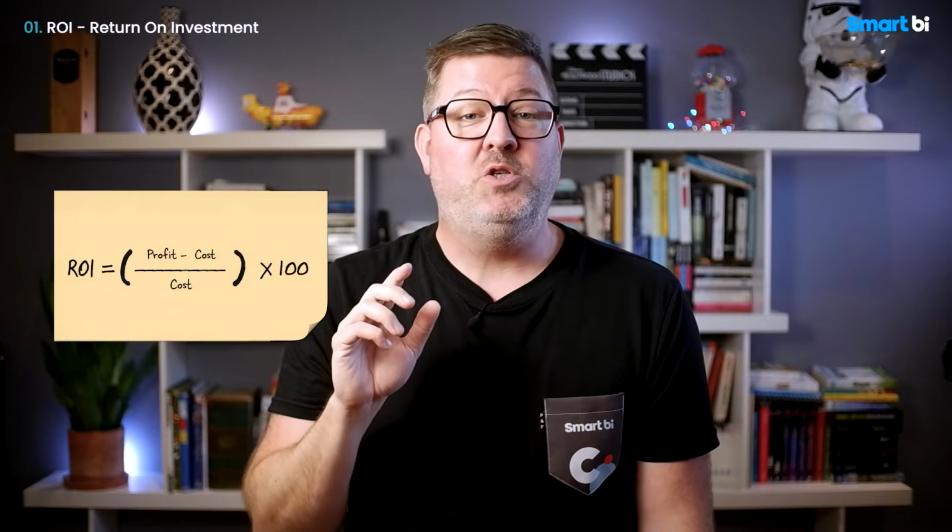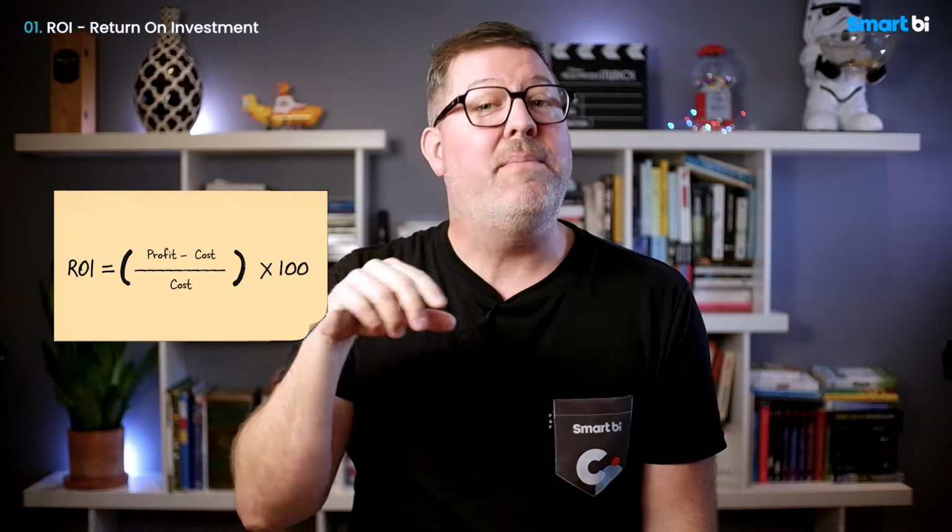ROI is expressed as a percentage, and it's calculated by subtracting the cost of the investment from the profits made, then dividing that result by the initial investment cost and multiplying that by 100.